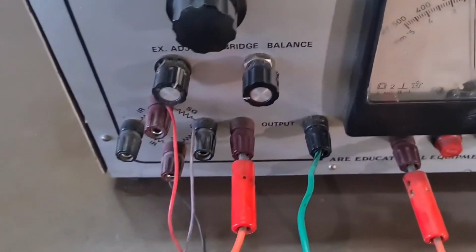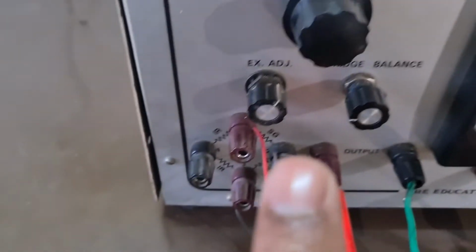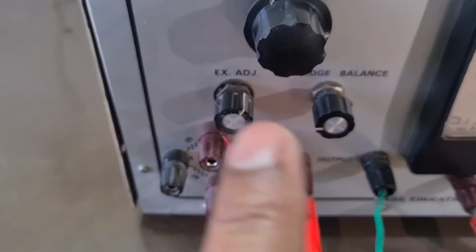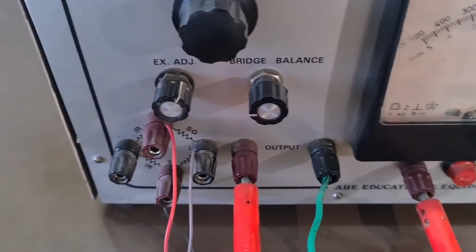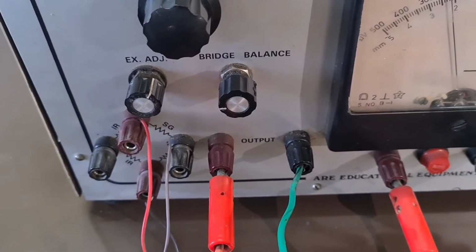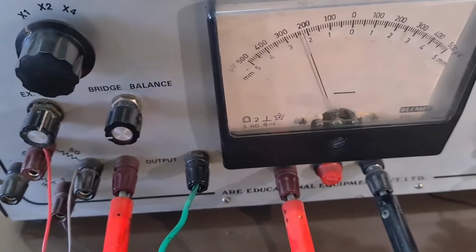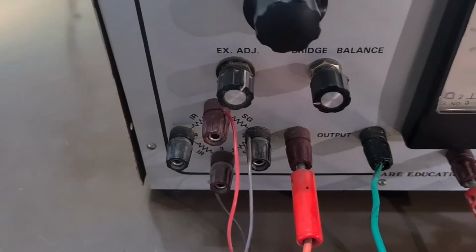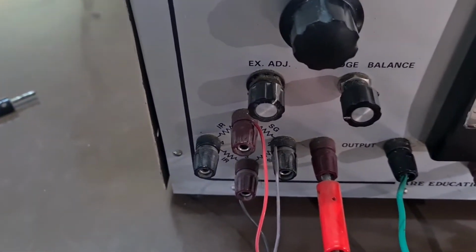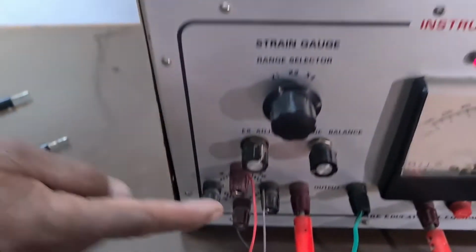Before taking the reading, first you have to give some excitation voltage to the bridge. So we'll give 5 volt excitation. Then at the zero loading condition, we'll balance the bridge. Then we'll perform the experiment. So first I am giving the excitation voltage. The excitation voltage is given between point 1 and 3.